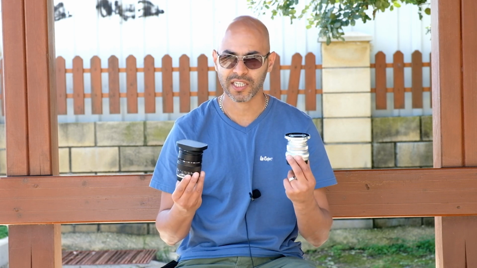We're doing a smackdown between the Mitakon and the Fujifilm 35mm, f0.95 versus the f2. We are going to do a series of tests. First test is going to be a bokeh test where we take similar shots with both lenses and see which one has the creamier, nicest bokeh and which one shows you the nicest depth of field.